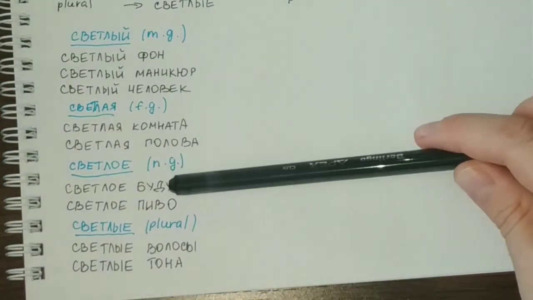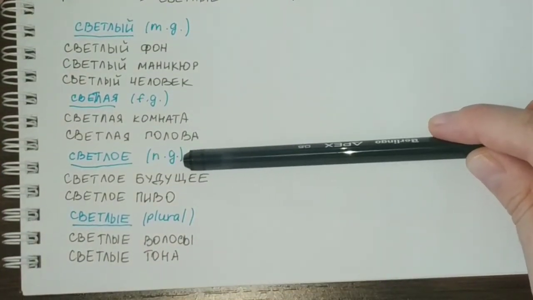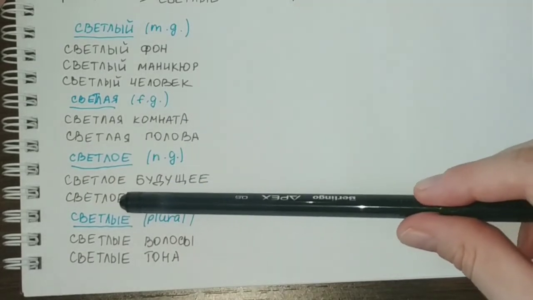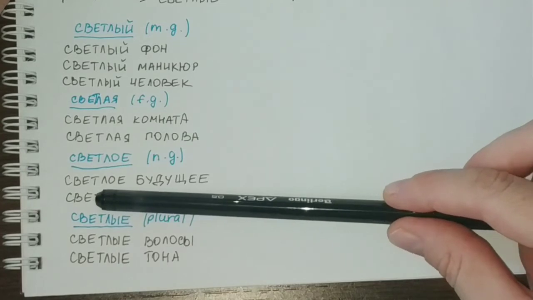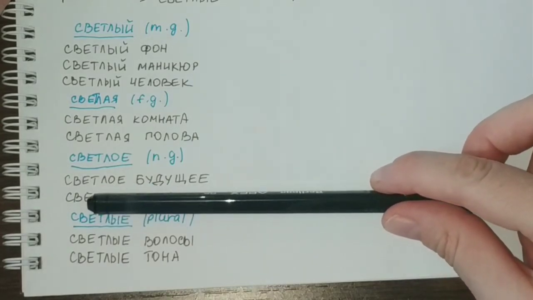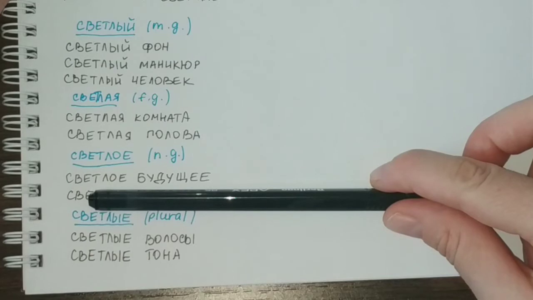Next we have the neuter gender examples for this adjective, which is светлое. It has to be used with nouns of the neuter gender. So here we see the first example, which is светлое будущее. Светлое будущее. Будущее is a noun of a neuter gender, and it means future.